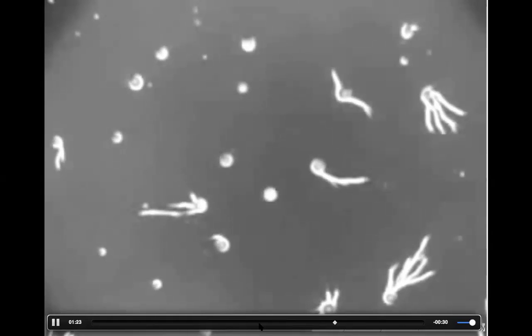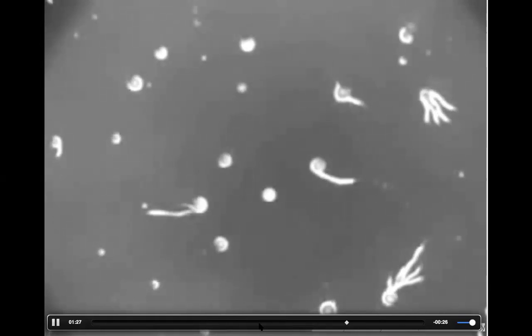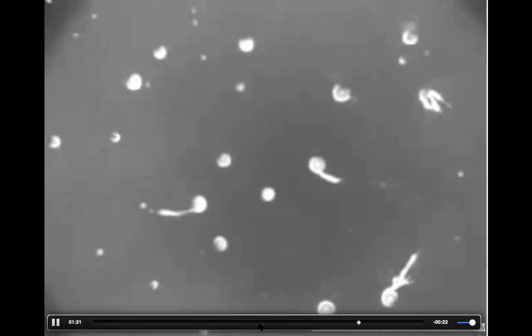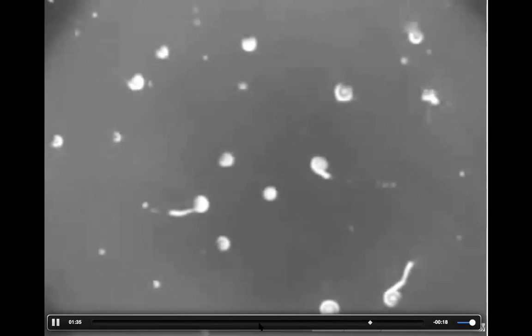Yeah. So here we can see the cyclic AMP leads to the formation of that aggregate. So does the gradient of the cyclic AMP lead to the formation of this, or can every cell sense the same amount of cyclic AMP? Let me show you the next video, and I'll use that to answer.